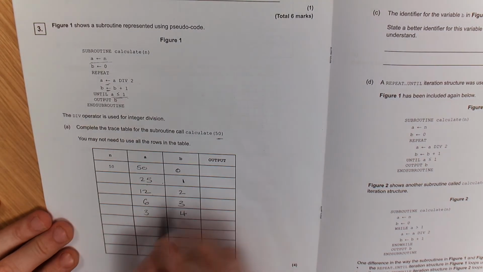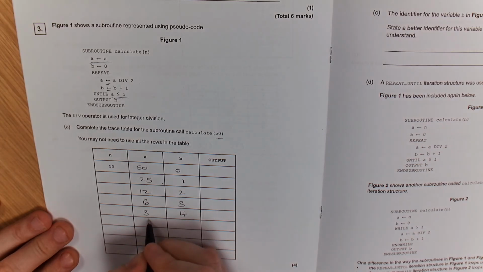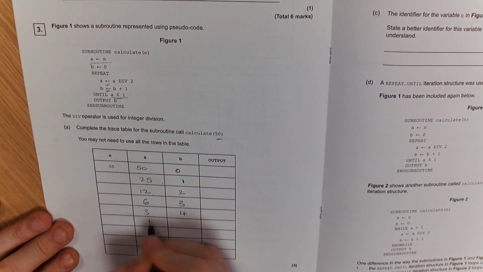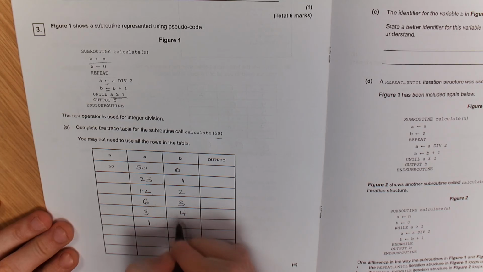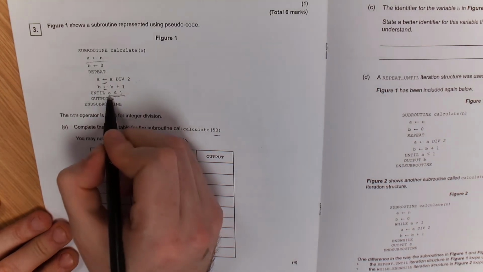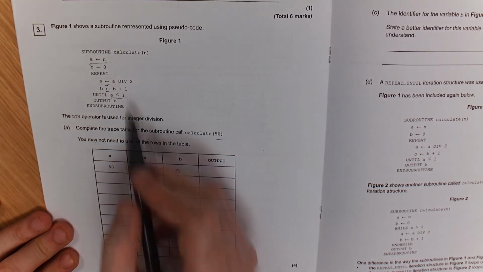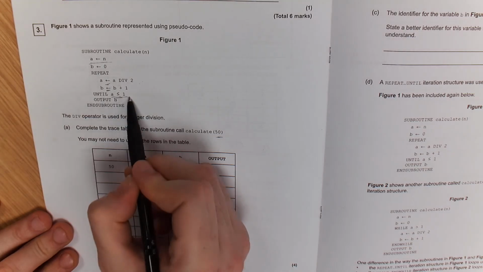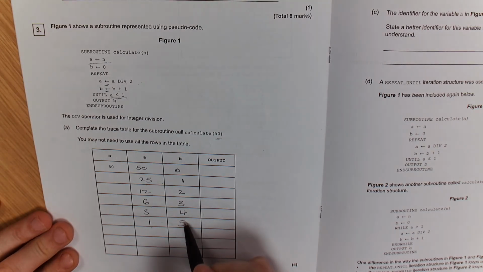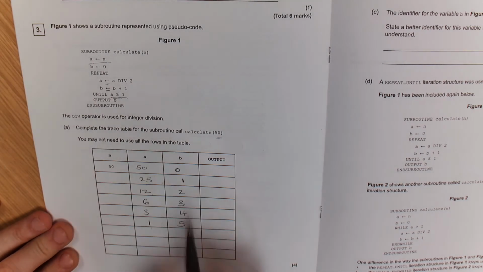A is still not less than or equal to 1. So we're still inside this loop. What's 3 div 2? 1. Good. Alright. What's B plus 1? 5. What's the value of A? 1. A is less than or equal to 1. Yes, it is. Okay? All right? So we now jump out of the loop.